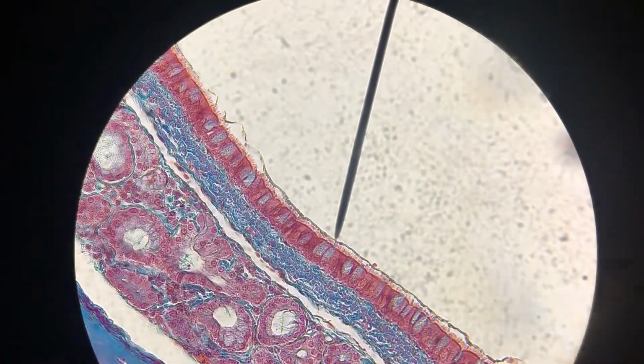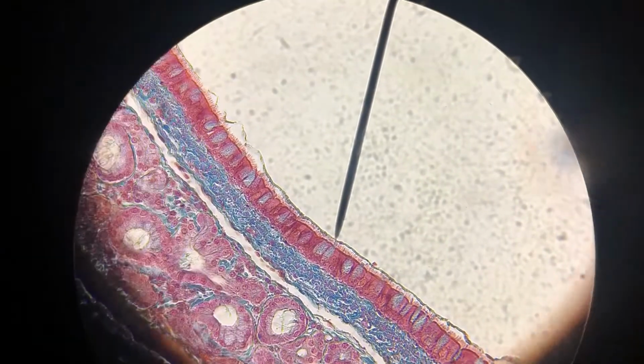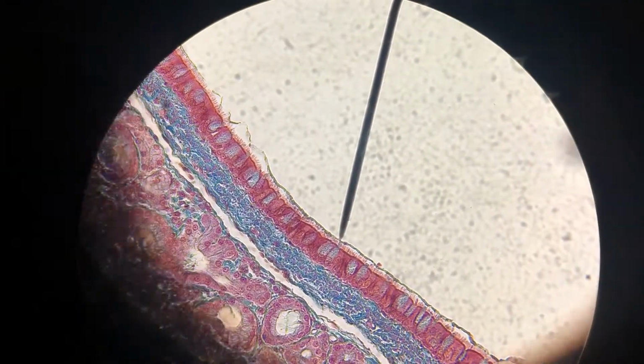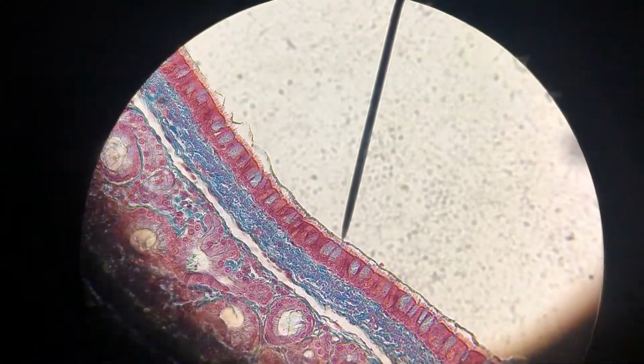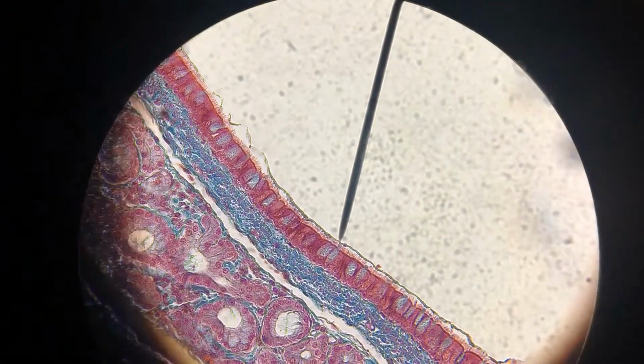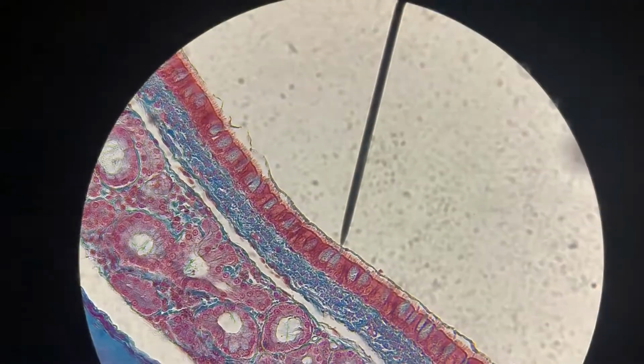So yeah, this is in the trachea. This is part of the mucus escalator. It beats the mucus up to your pharynx where you can swallow it. All right, on to stratified tissues.